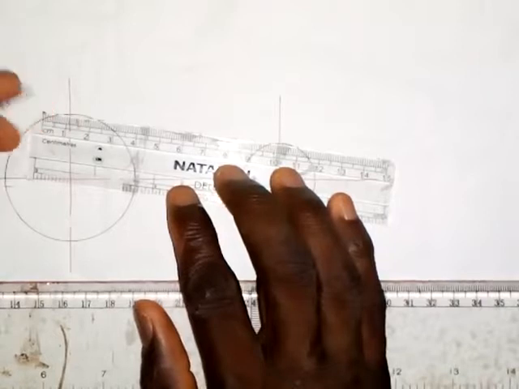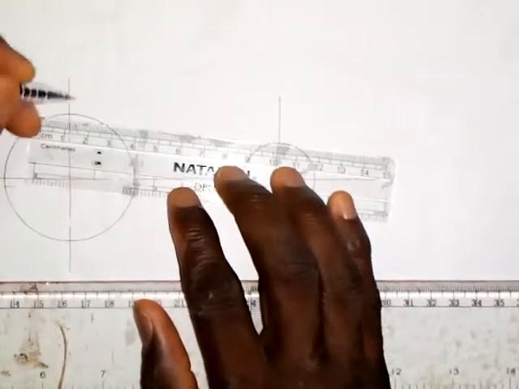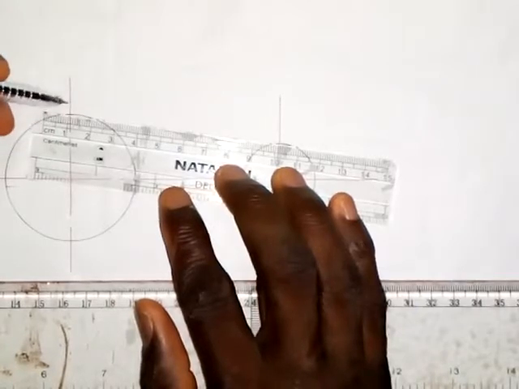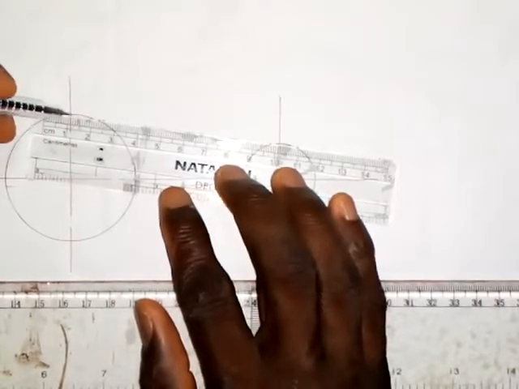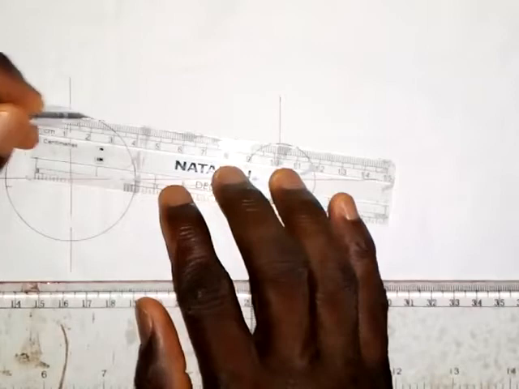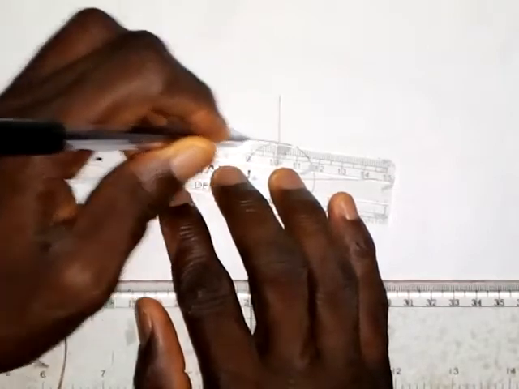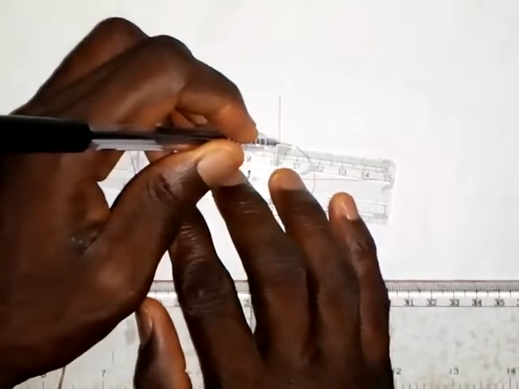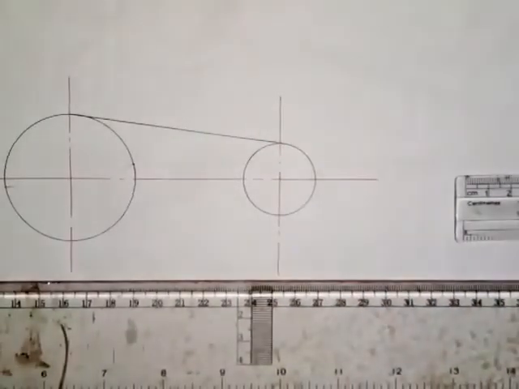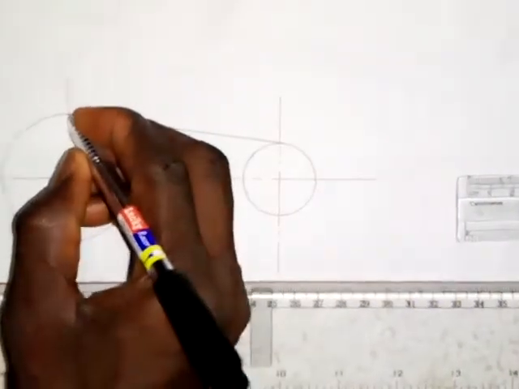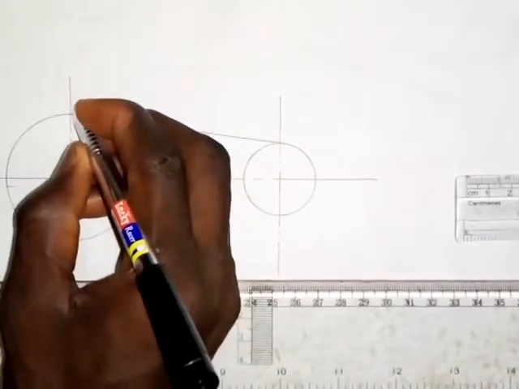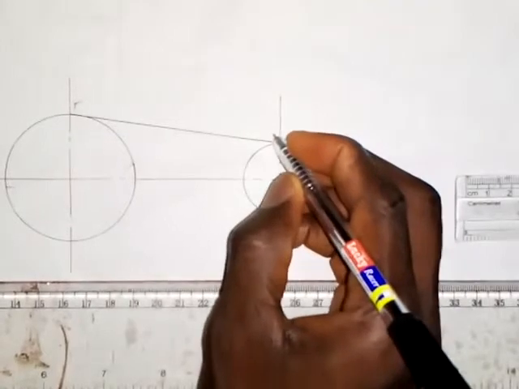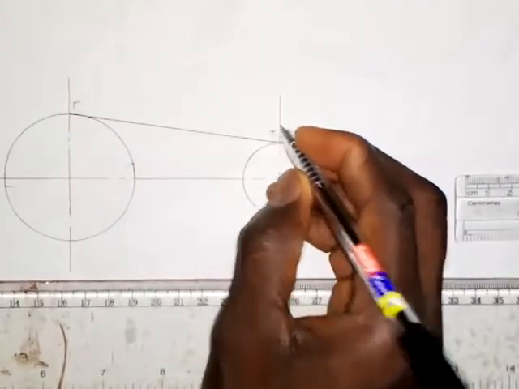So I'll connect this point and this point together. Okay, so the external tangent goes like this. If I ask you to show the point of tangency on this, this point here is the point of tangency. So just put a capital letter T there, and here this is also a point of tangency, capital letter T, you put it there.